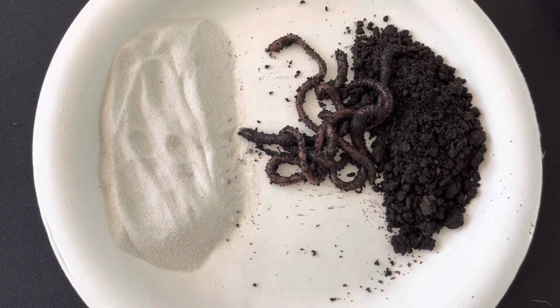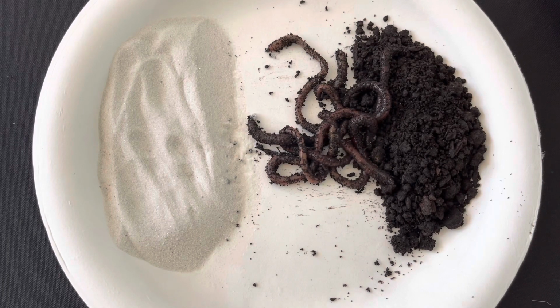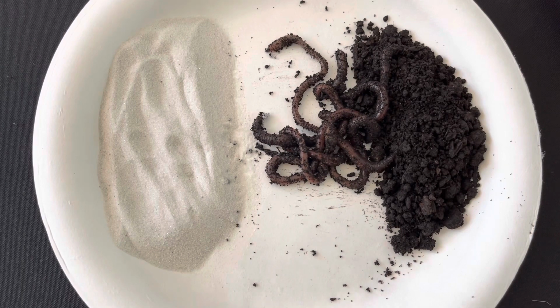Looks like one is trying to go in the sand. Let's see if he likes it. He's trying.